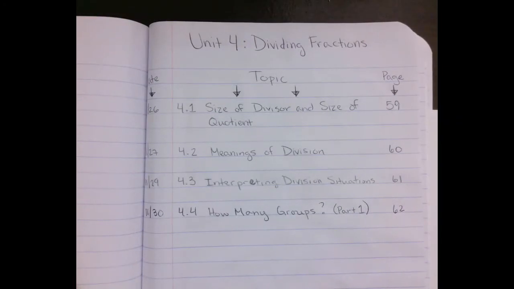We are back now to look at our notes from today's lesson. Today is Friday, November 30th, and this was from lesson 4.4. And this lesson was how many groups. This is part 1. We're going to start on Monday with part 2, and that's going to go on page 62. So if you still need to copy that table of contents, you can pause the video here. Remember, this Unit 4 table of contents is in our math notebook on page 58.